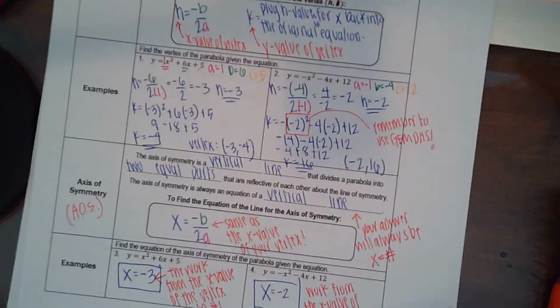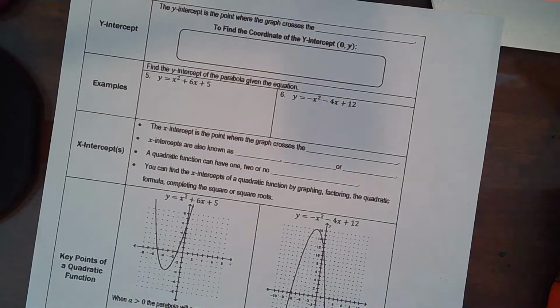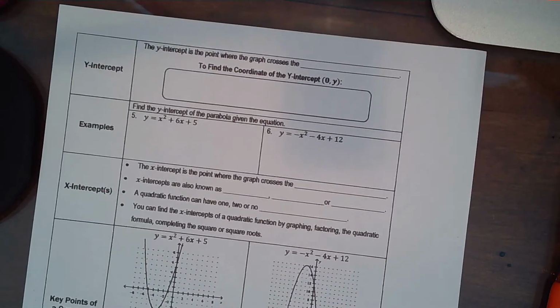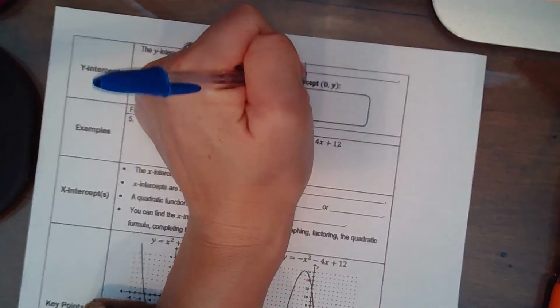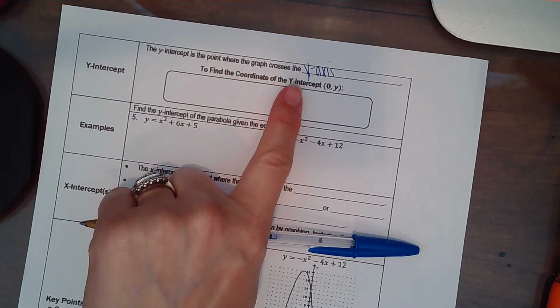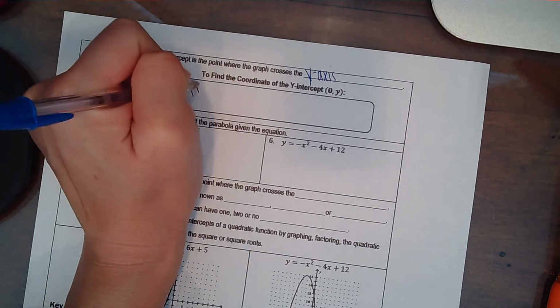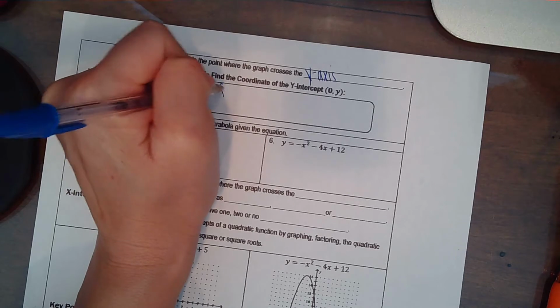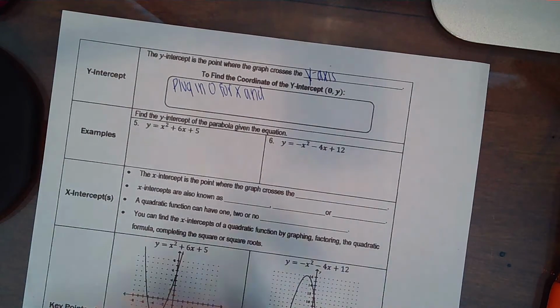Okay, so that's page 1. Let's go ahead and move on to page number 2. The y-intercept. The y-intercept, same thing that it's always been, is the point where the graph crosses the y-axis. To find the coordinates of the y-intercept, you are going to plug in 0 for x and solve for y.